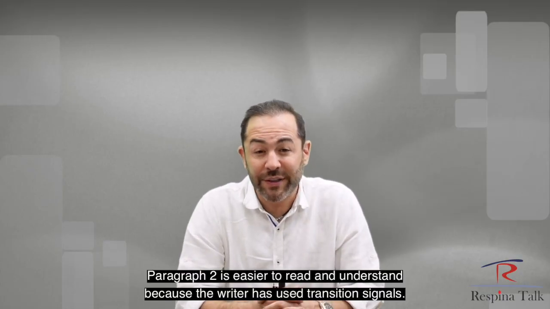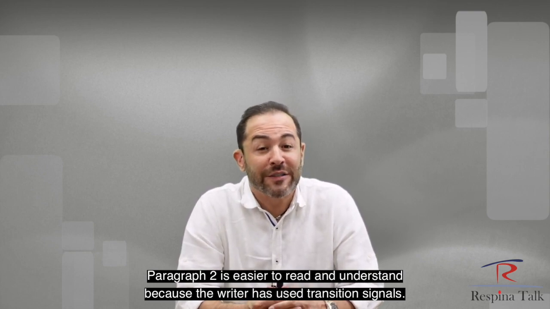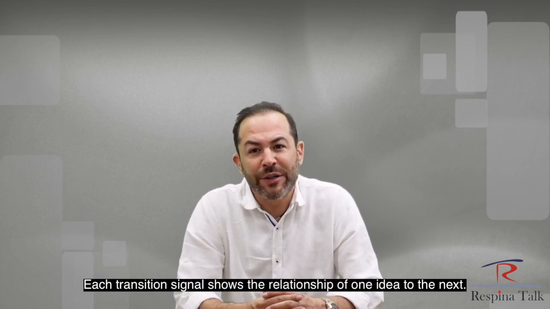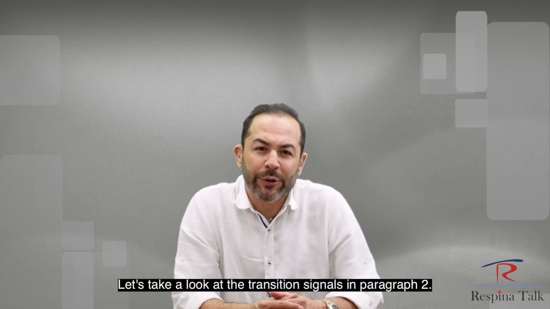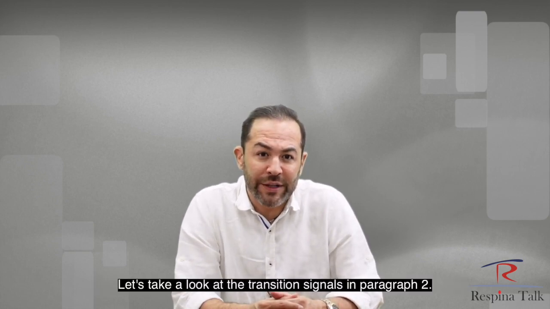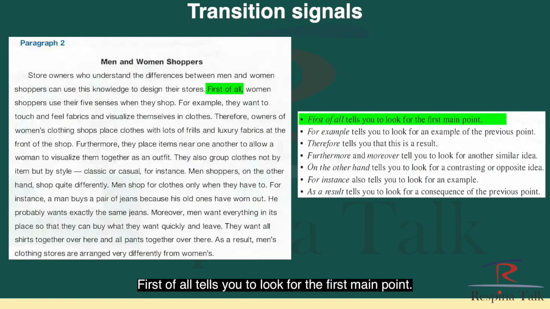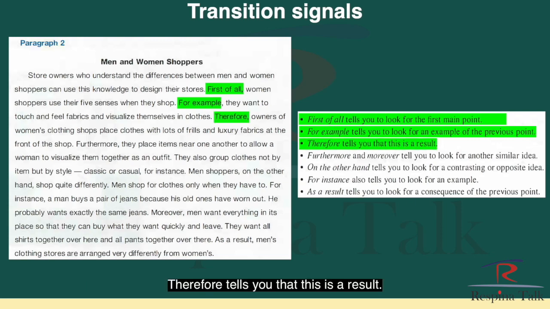Paragraph 2 is easier to read and understand because the writer has used transition signals. Each transition signal shows the relationship of one idea to the next. Let's take a look at the transition signals in paragraph 2. Here, first of all, tells you to look for the first main point. For example, tells you to look for an example of the previous point. Therefore, tells you that this is a result.